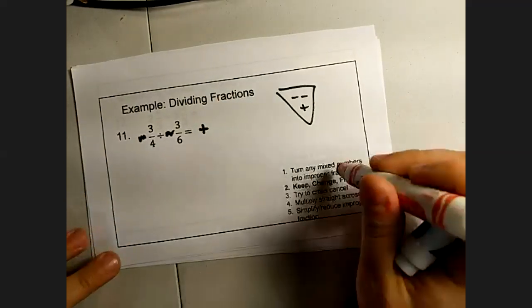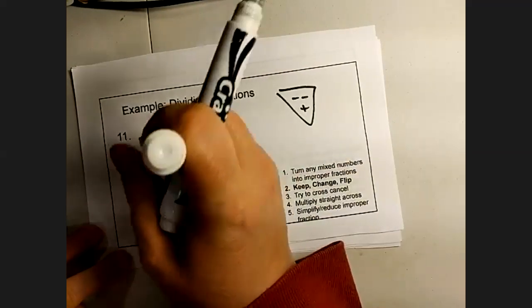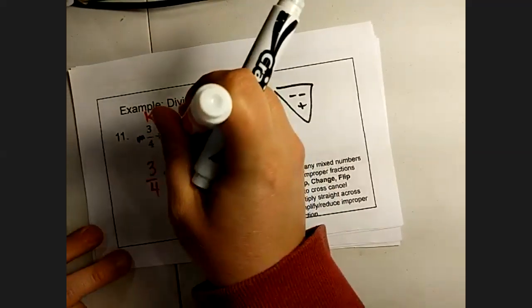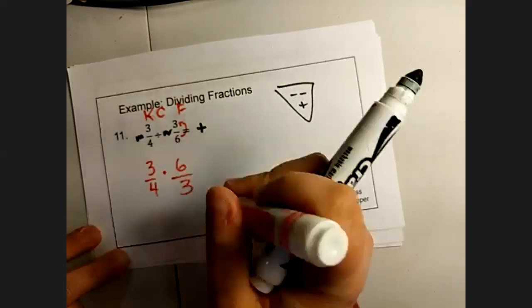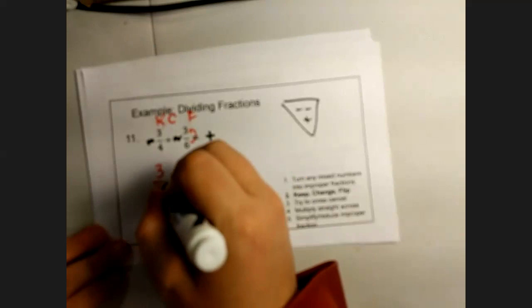So I'm going to turn any mixed numbers into improper fractions. Oh, don't have any, so we're good. Keep the 3/4. Change the divide to a multiply and flip this guy over, the reciprocal. So then we've got 6/3. Now we can do this like a multiplying problem. 6 and 4, I can divide them both by 2.